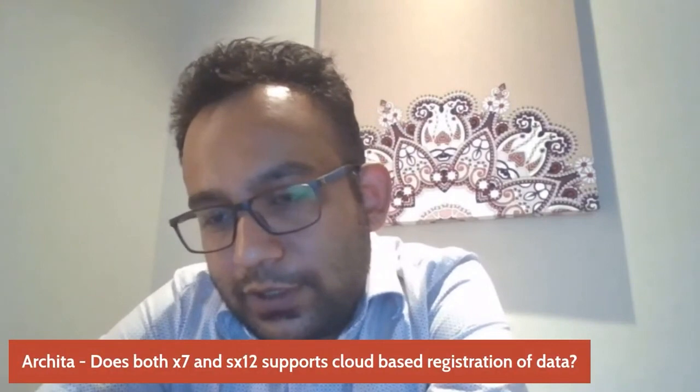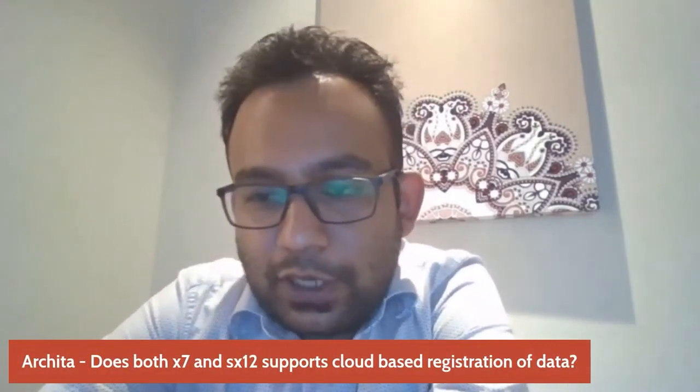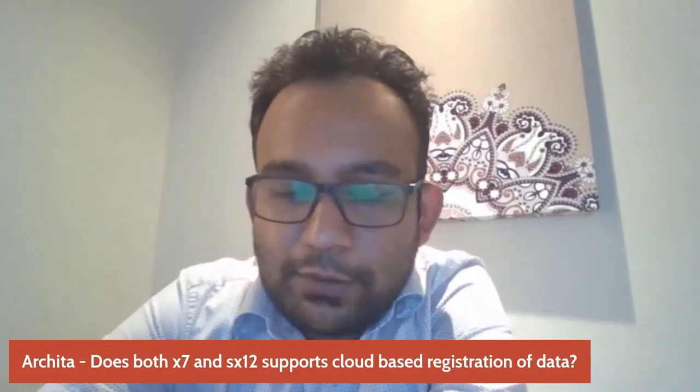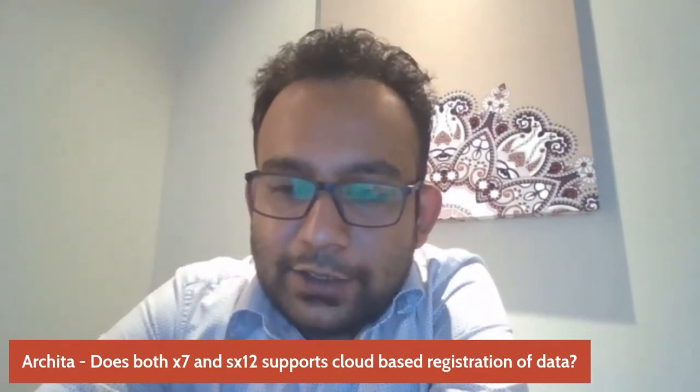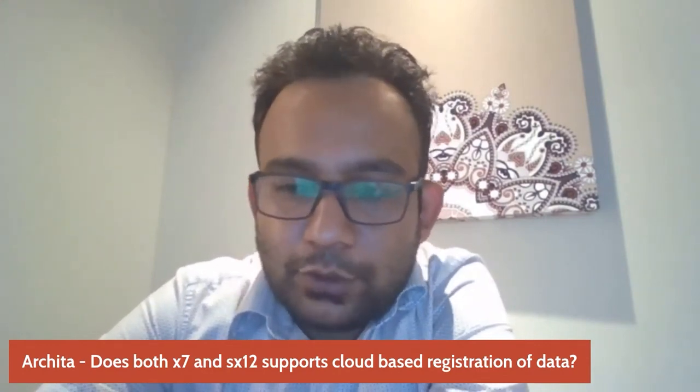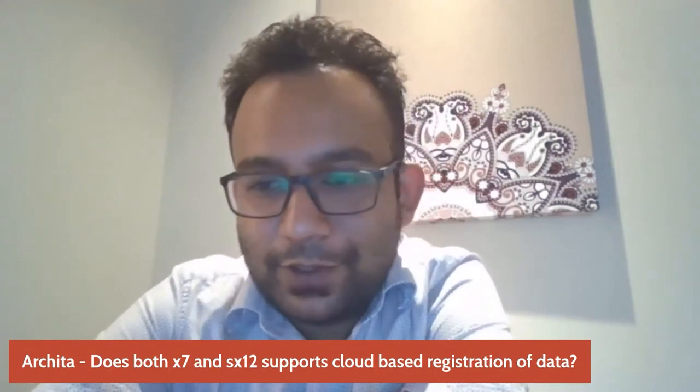Archita asks, do both X7 and SX12 support cloud-based registration of data? Yes, Archita, both support cloud-based registration of data, both support target-based and sphere-based, and at the same time, both support the total station-based registration of the data as well. And when we talk of this automatic registration, Archita, which was happening earlier, this automatic registration majorly happens in a cloud-based environment only. But if you have pasted the targets, the software will automatically identify the black and white targets for you as well, alongside spheres.